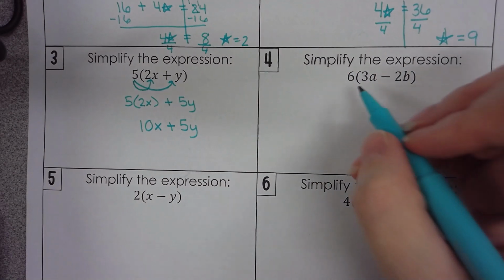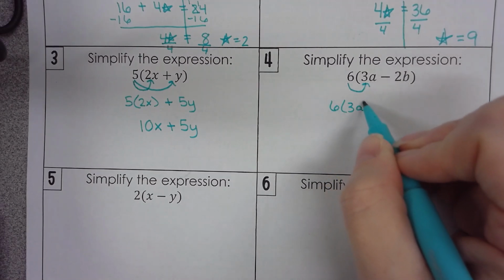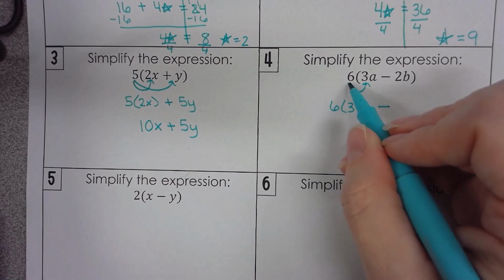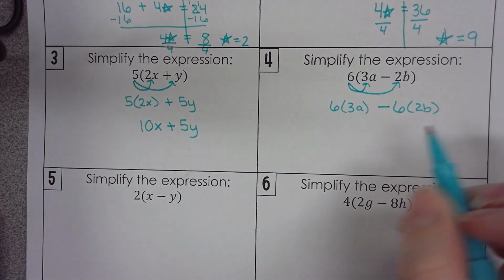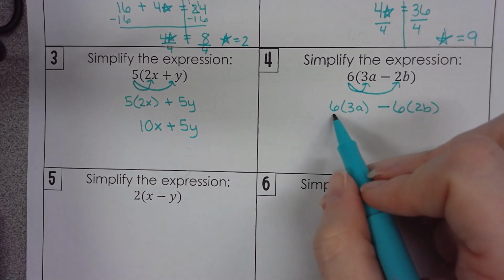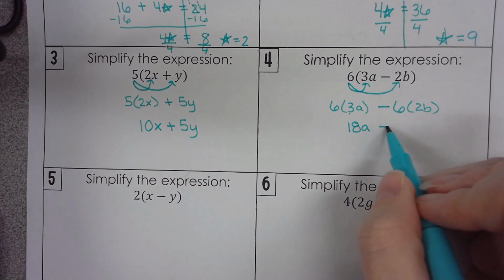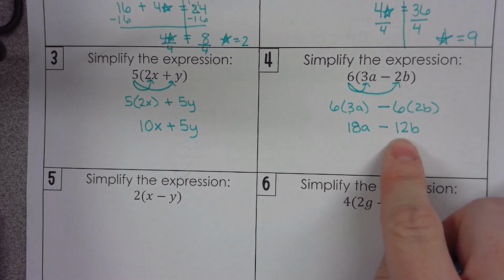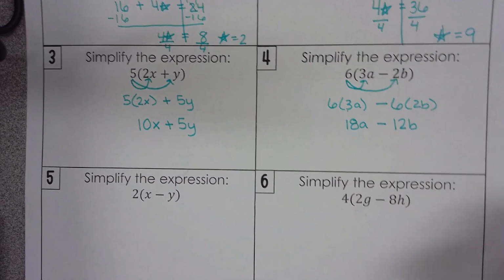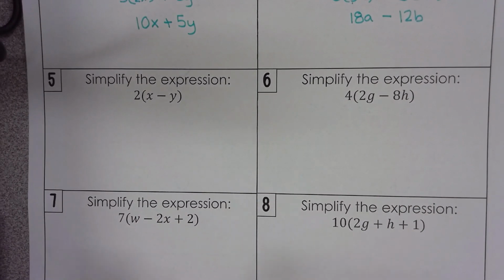Simplify the expression. 6 times 3a. So I have 6 times 3a minus 6 times 2b. We actually have to multiply, so 6 times 3 is 18a, minus 6 times 2 is 12b. They cannot be simplified any further. If you want to go ahead, pause the video, do the work, and you can come back and check it.